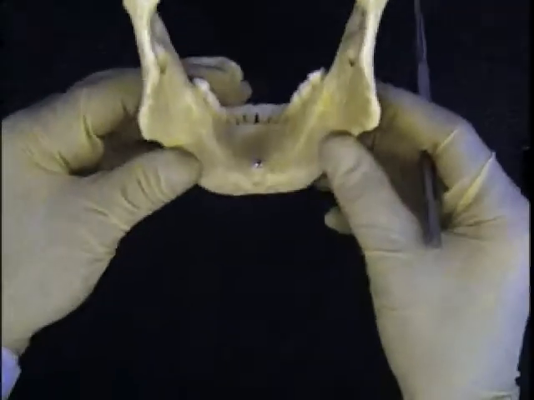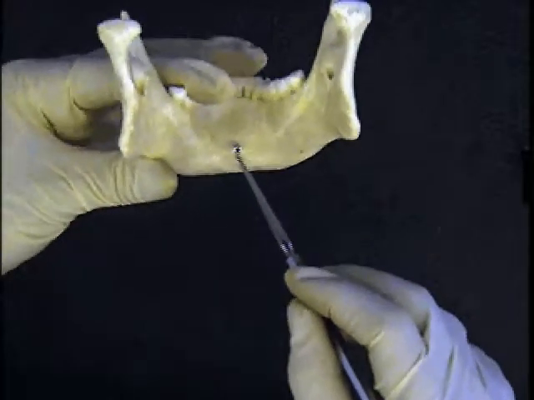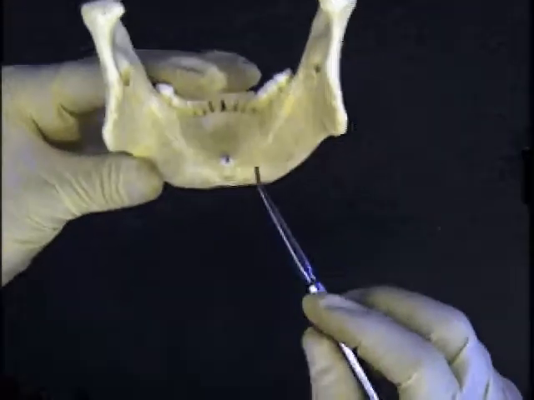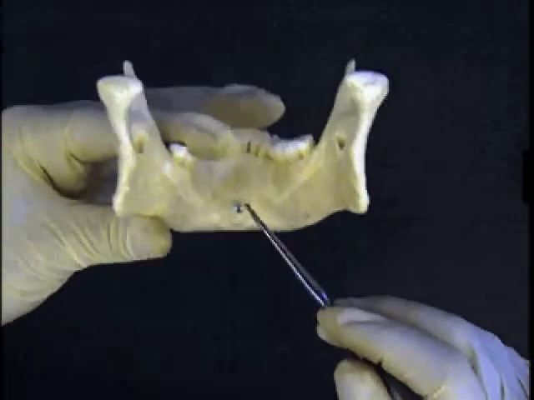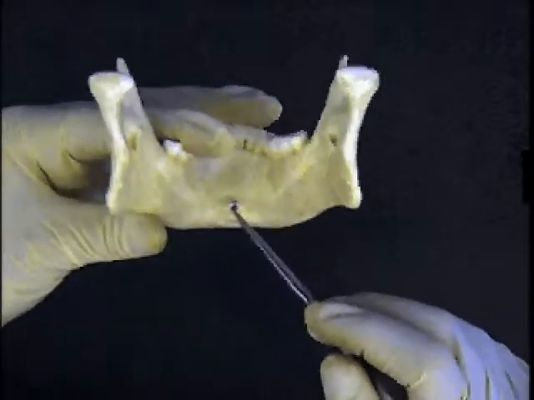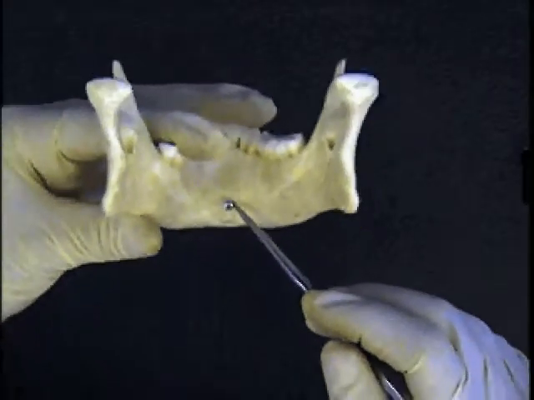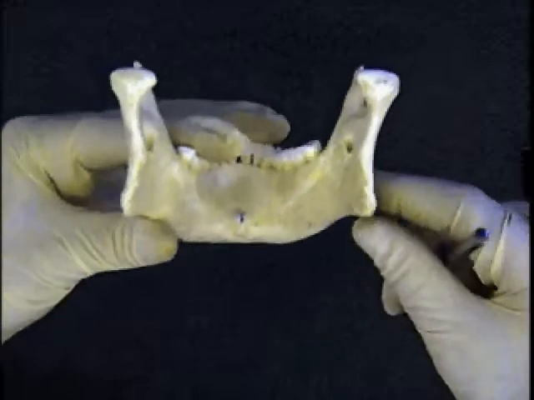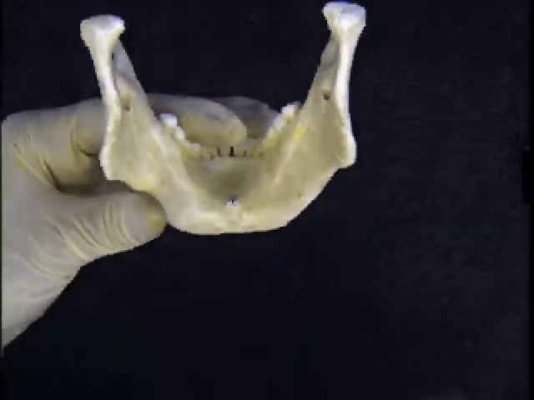If we look at the very midline of the medial surface of the mandible, we have where this screw is. It's unfortunately blocking the genial spines. You are supposed to have superior and inferior genial spines. The superior genial spines act as an attachment point for the genioglossus muscle. The inferior spines serve as an attachment point for the geniohyoid muscle.